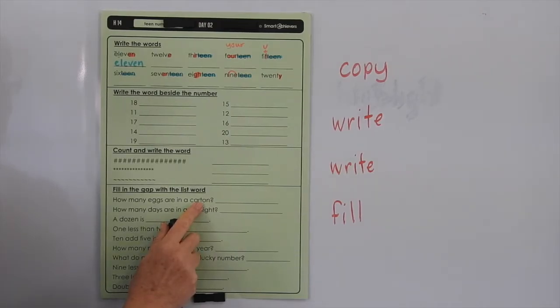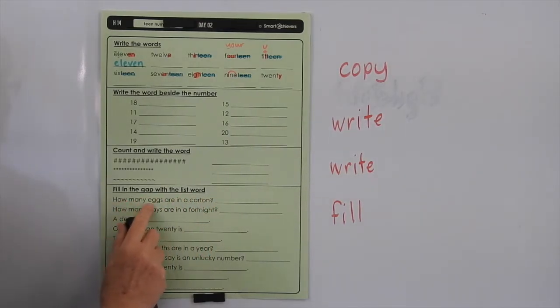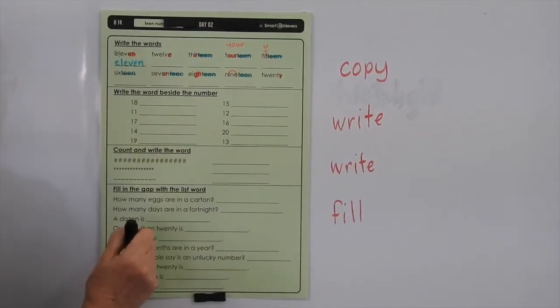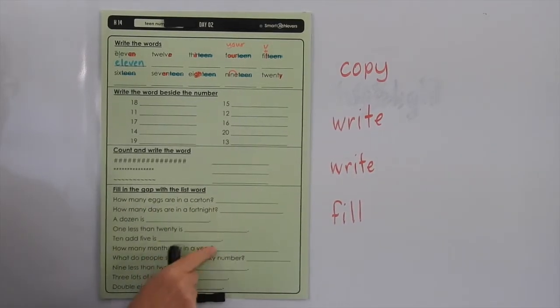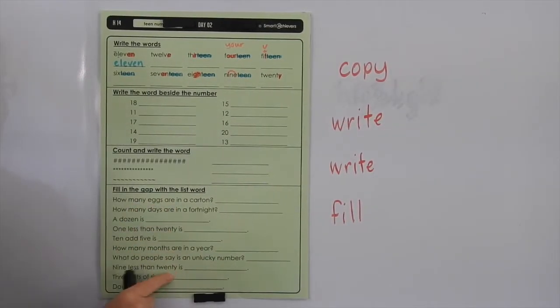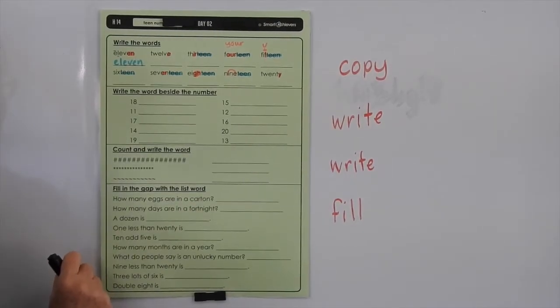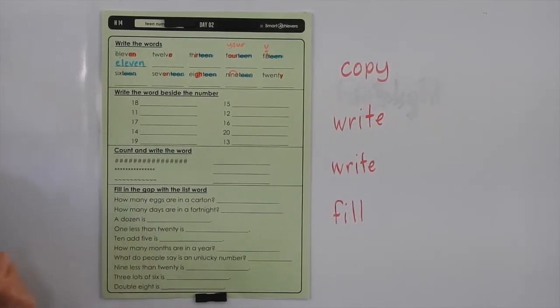You know there'd be a dozen, so how many eggs in a dozen? Hopefully you know there's 12 eggs in a dozen. So you'll have to read those questions and think about them. You might have to sort these out as a group because there might be some tricky ones in there. I'll let you work on it.